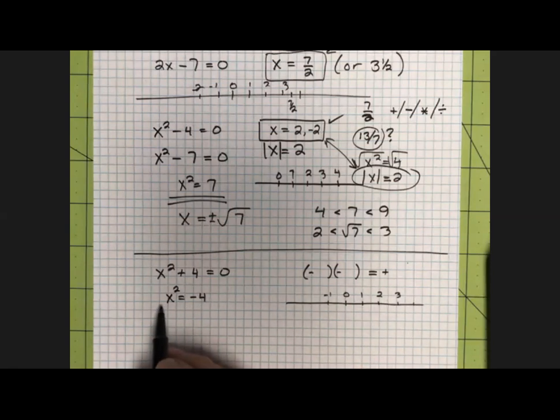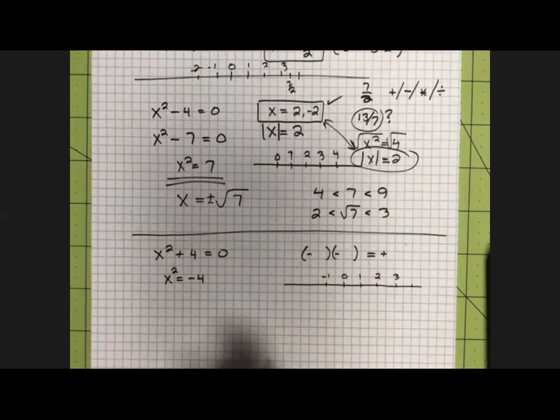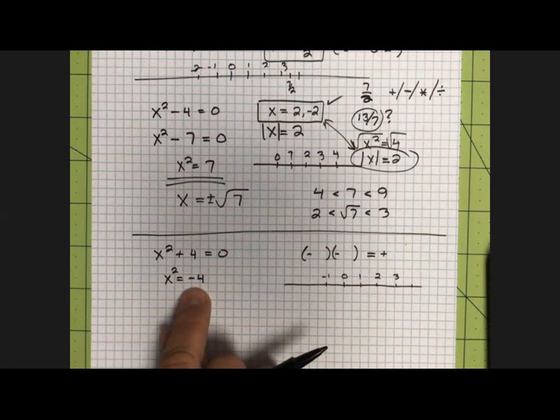So then, we're trained, and even we facilitated this most recently in the past couple of weeks by saying, don't take the square root of a negative number. You're trained to say, there are no numbers whose square is negative.